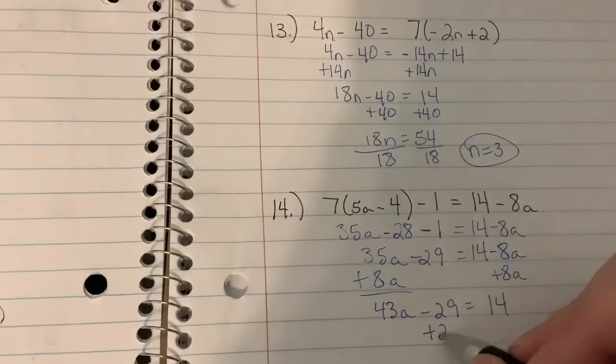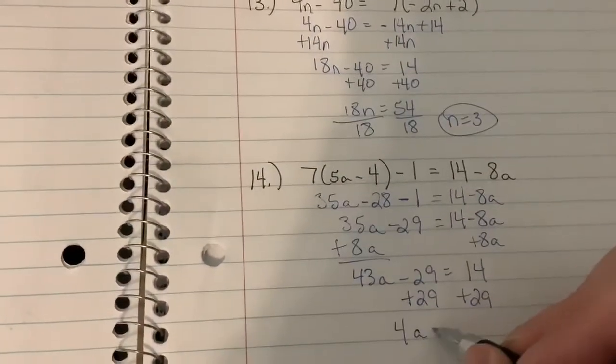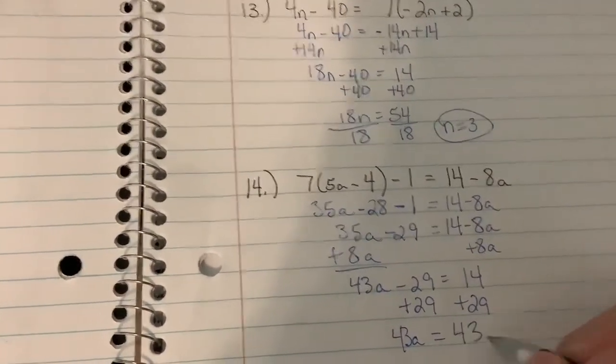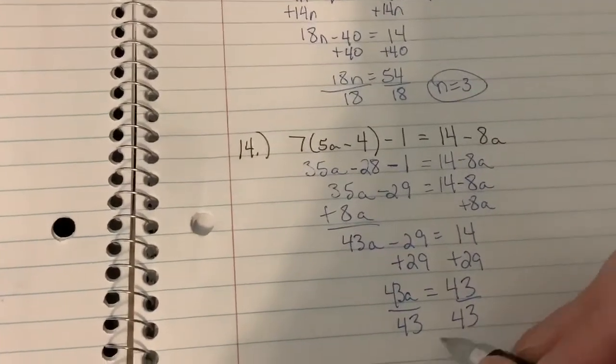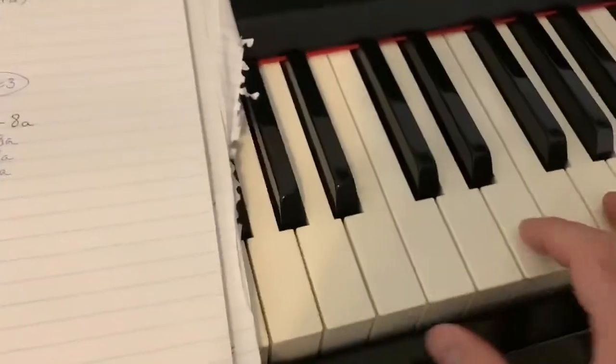And you can move your number. Divide by 43. And a equals 1.